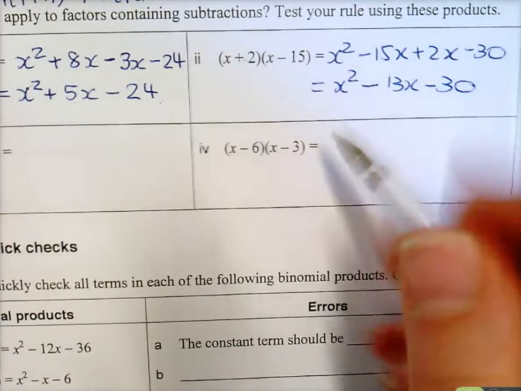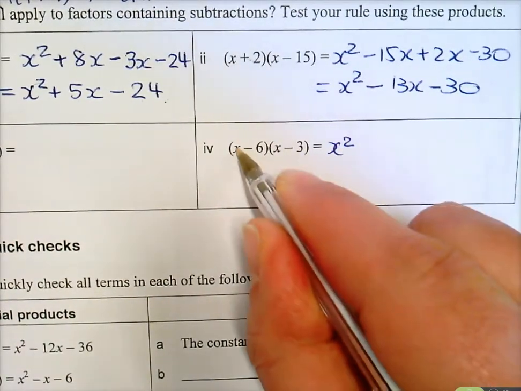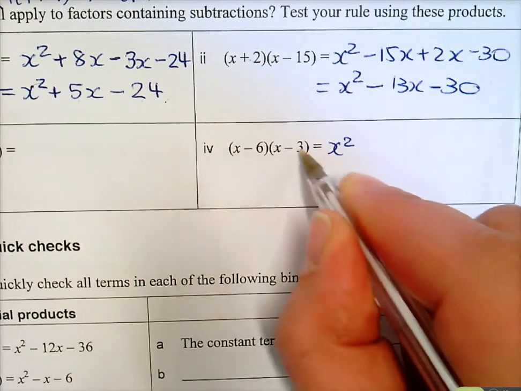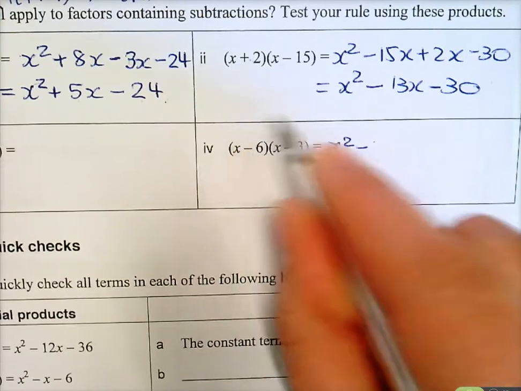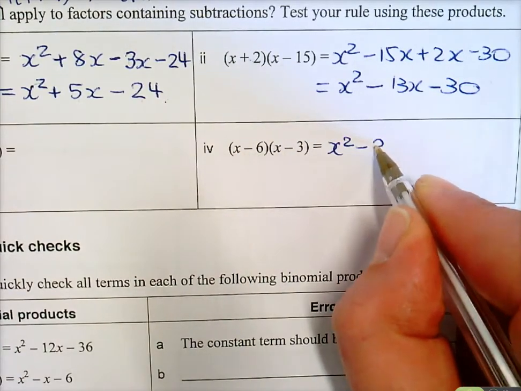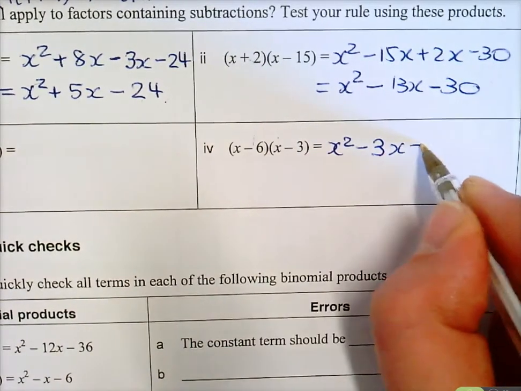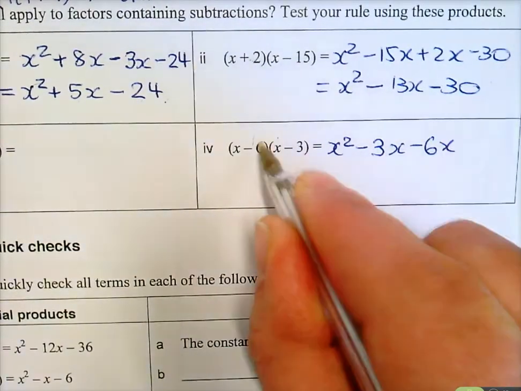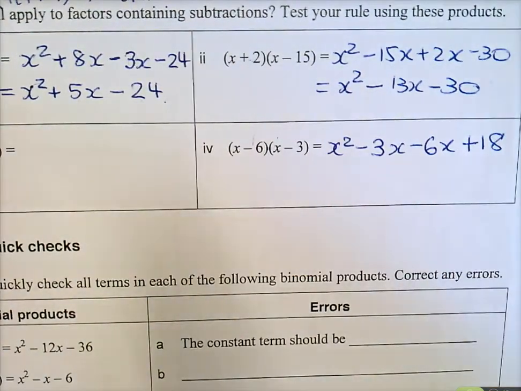Girls, do you have this, or what did I go down here first? What's x times x? X times minus 3. So x times the first one, x times the second one, what have I got? Minus 3x, minus 6 times x, minus 6x, minus 6 times minus 3, plus 18.